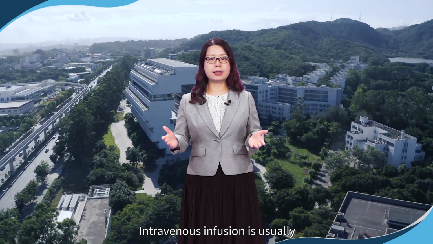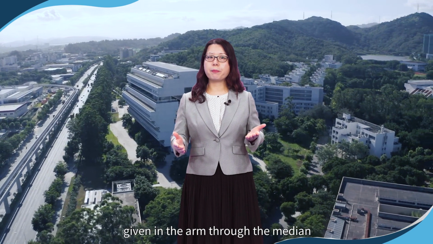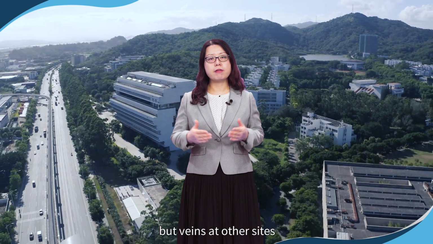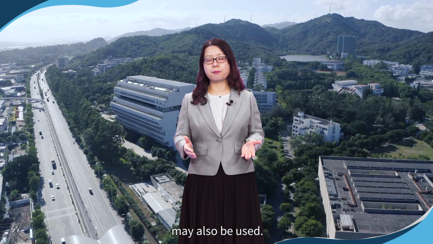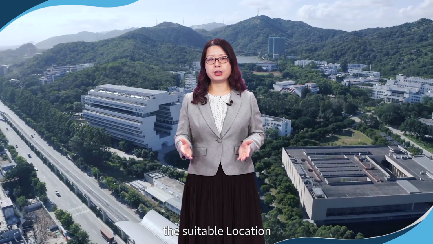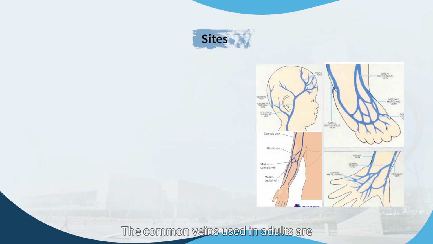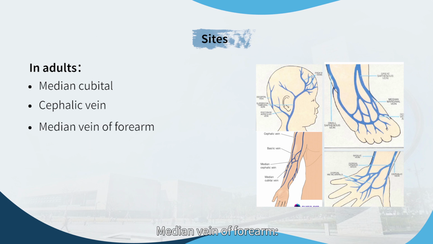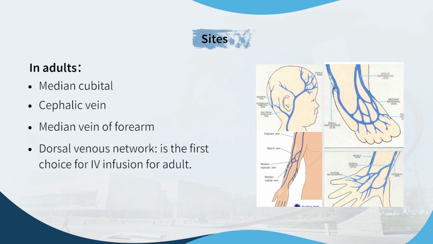Intravenous infusion is usually given in the arm through the median basilic or median cephalic vein, but veins at other sites may also be used. When choosing the proper site, nurses should consider the suitable location. The common veins used in adults are the median cubital, cephalic vein, and medial vein of the forearm. It's mostly used for drawing blood samples or IV push. Dorsal venous network is the first choice for IV infusion for adults.